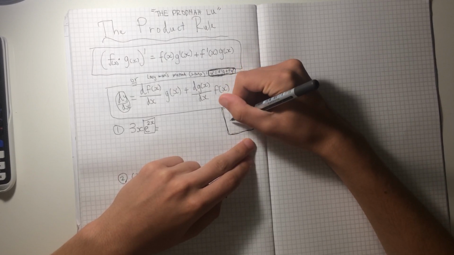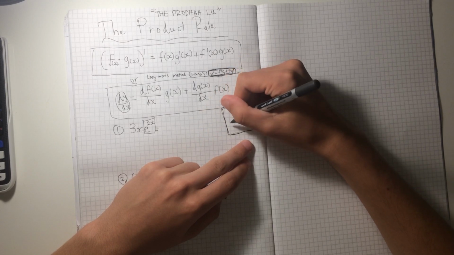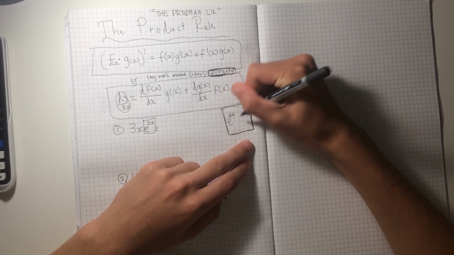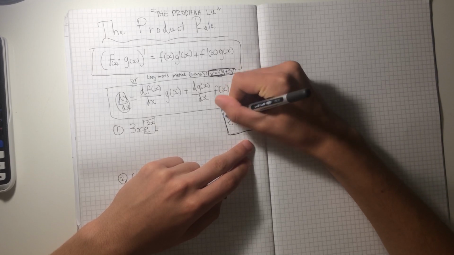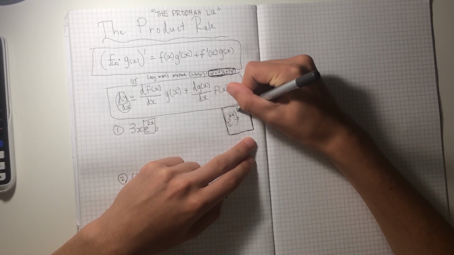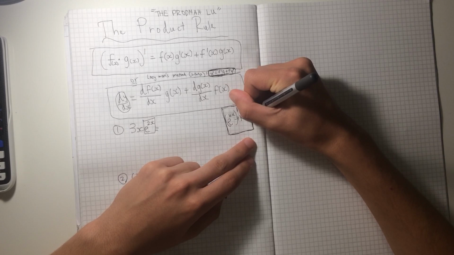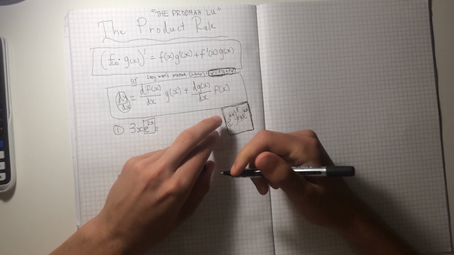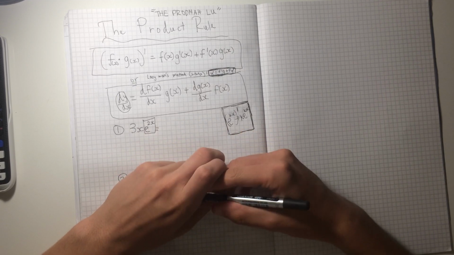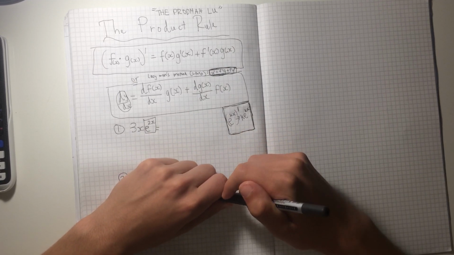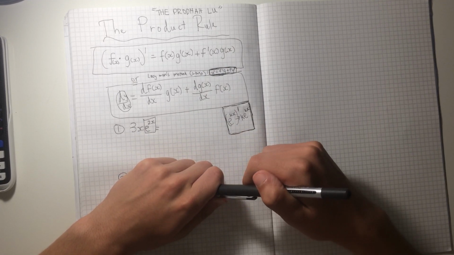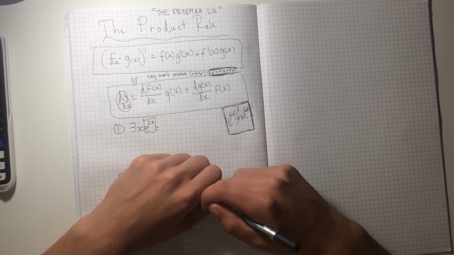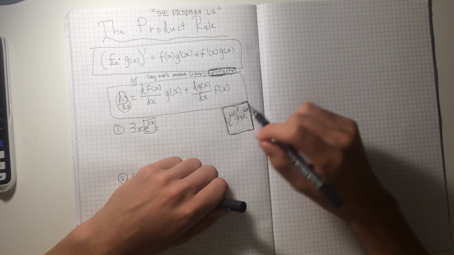If you differentiate e to the kx, that will become k times e to the kx, and for integration, it's just the opposite. For e to the kx, you get 1 over k times e to the kx. Okay, so without further ado, now for real, let's start.